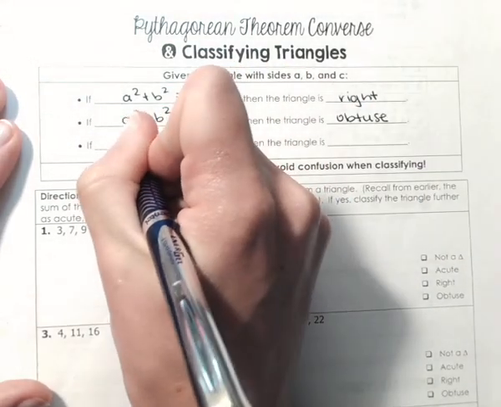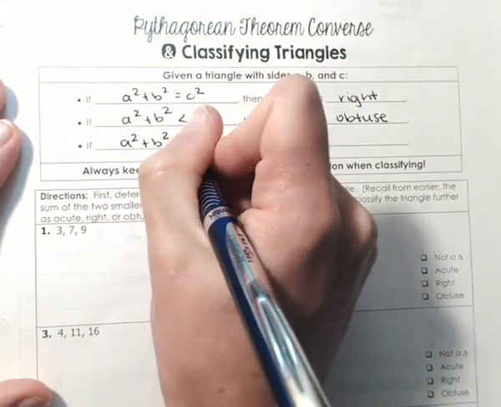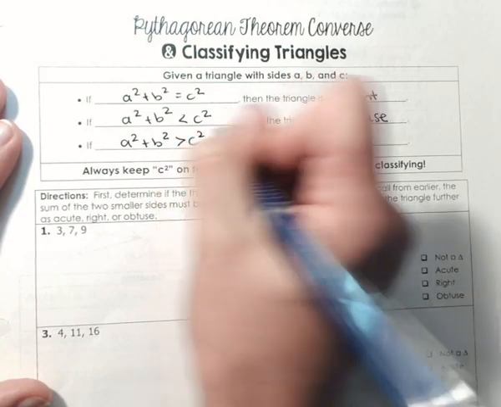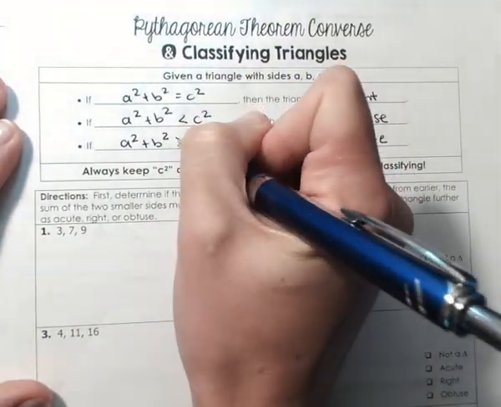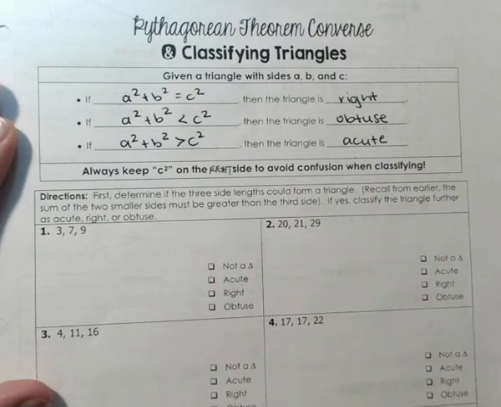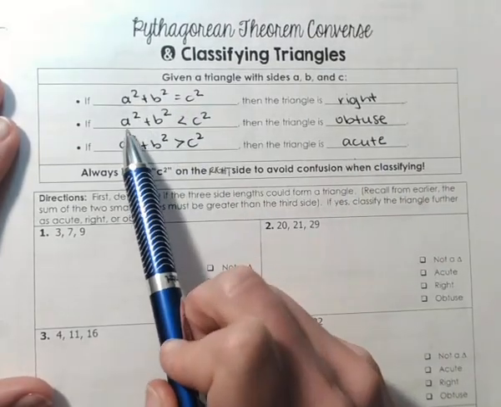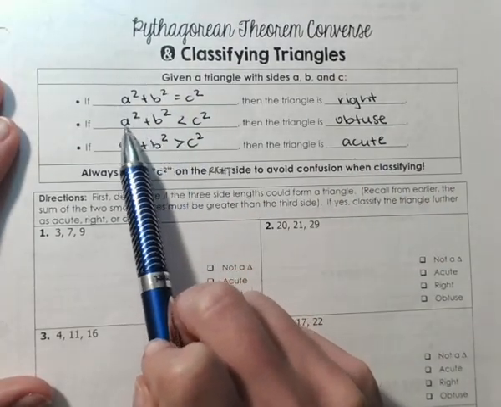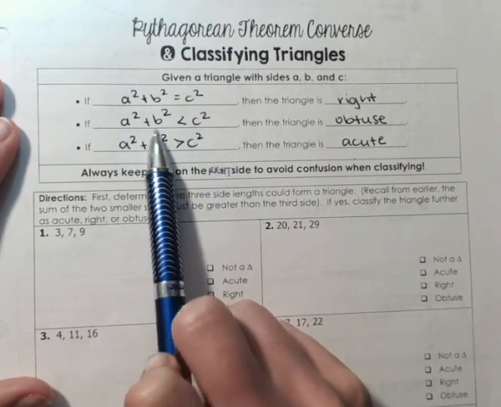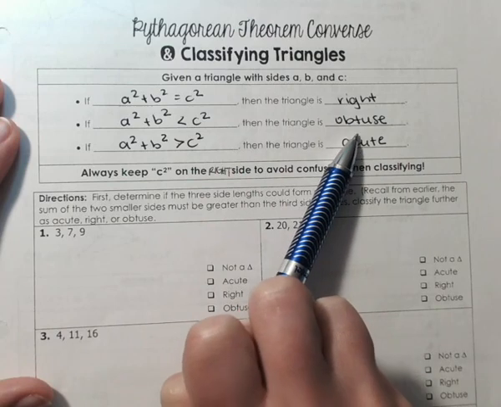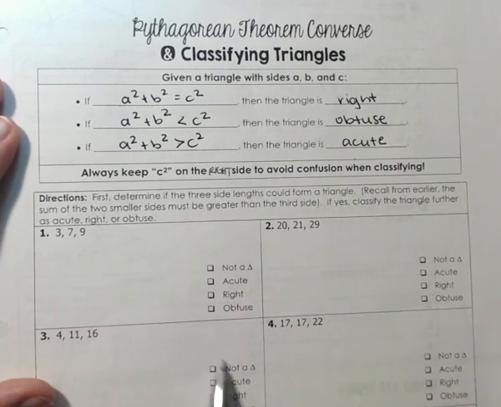And the last one is if a squared plus b squared is greater than c squared, the triangle is an acute triangle. Kind of opposite of what you would think, because it's greater than, but it's acute. But it makes sense if you think about it. Again, if you're squaring both sides and adding them together, and that's still smaller than the third side squared, then it's going to be an obtuse triangle. So that's what you're going to do in these.